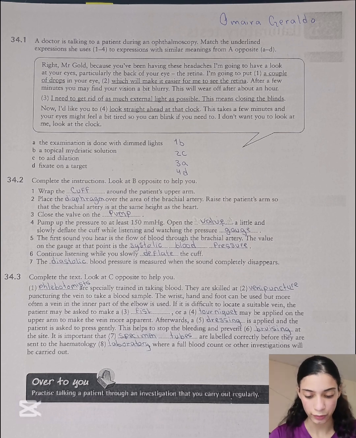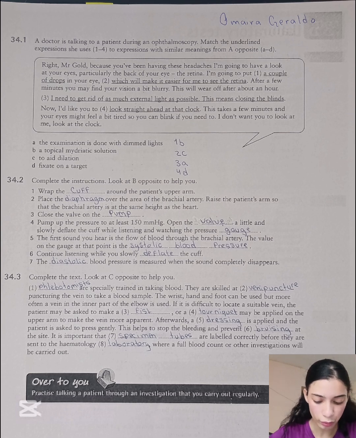34.3. Complete the text. Look at C opposite to help you. Phlebotomists are specially trained in taking blood. They are skilled at venipuncturing the vein to take a blood sample. The wrist, hand, and foot can be used, but more often a vein in the inner part of the elbow is used.